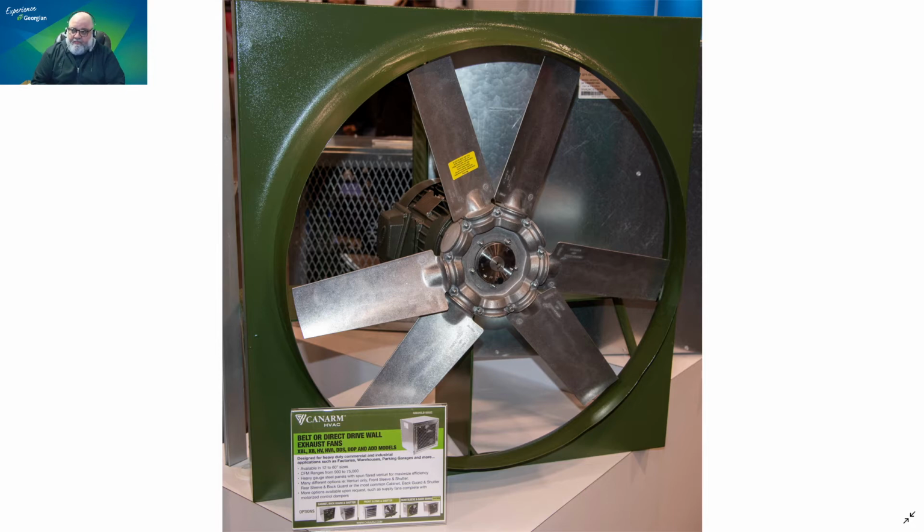The important part of this information is that when you add blades, you are adding capacity to this blade assembly to move air.